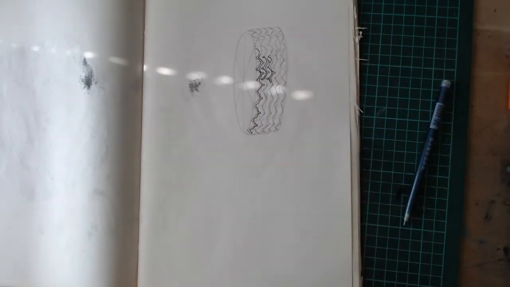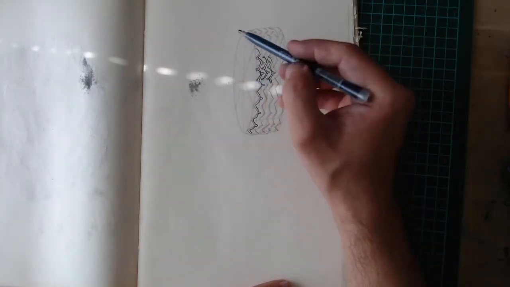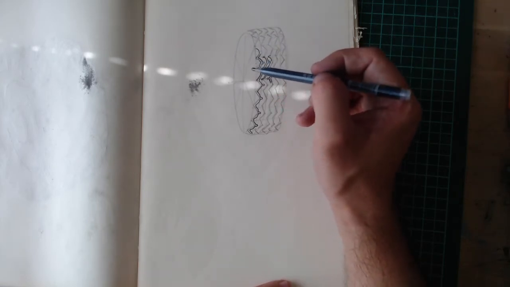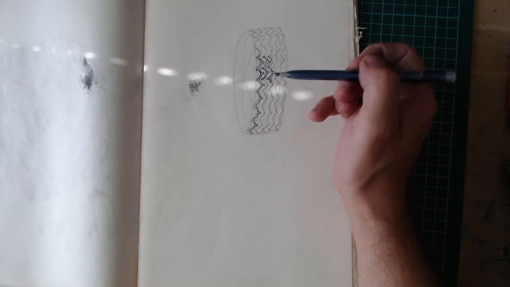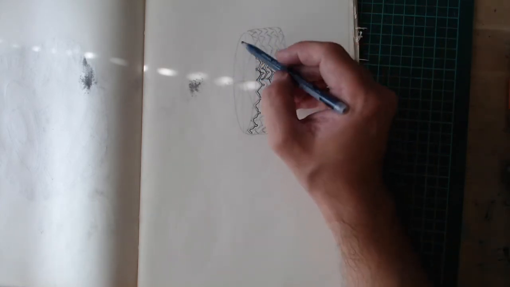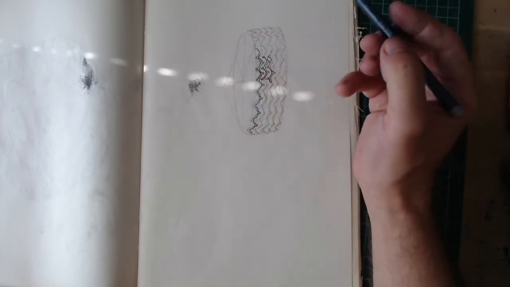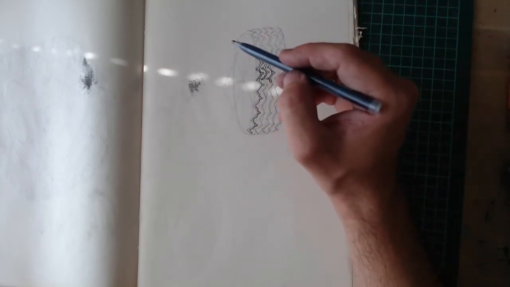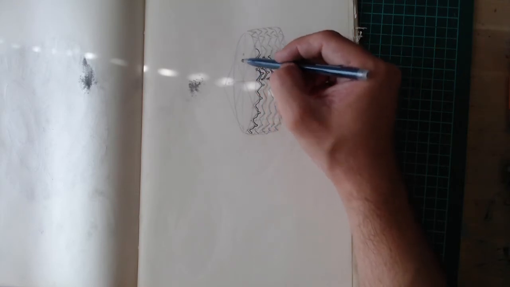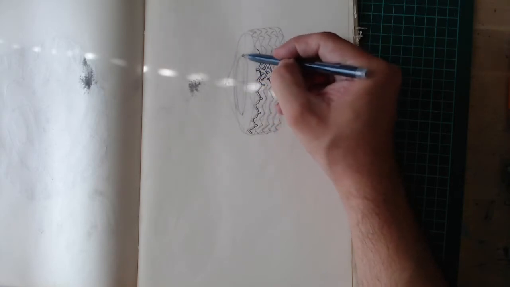So, same here. I want to make it more dark, or make it like this.